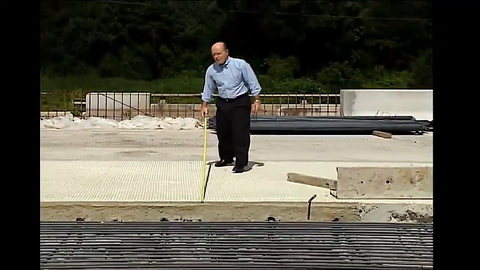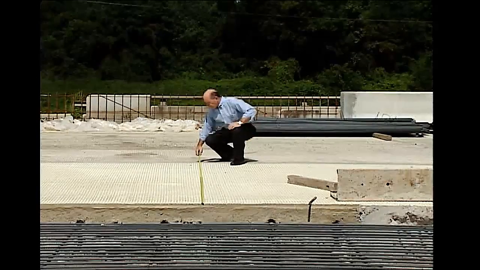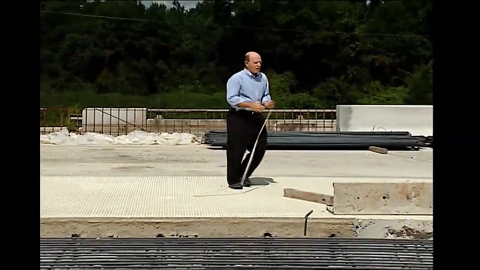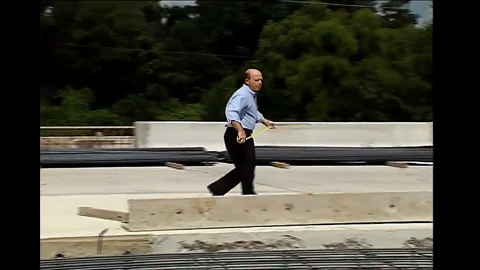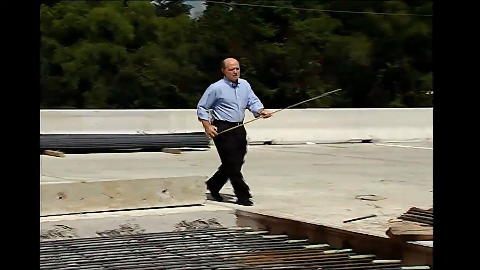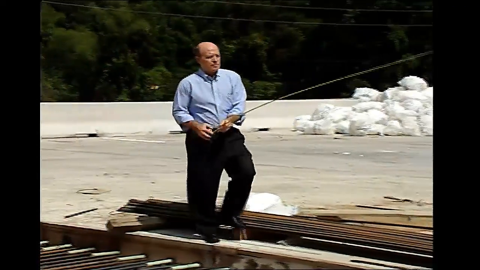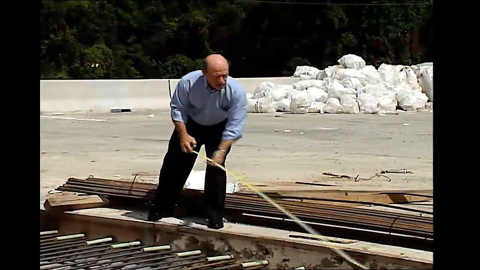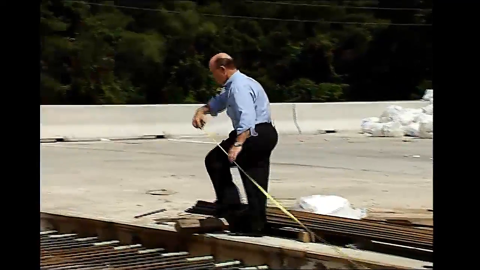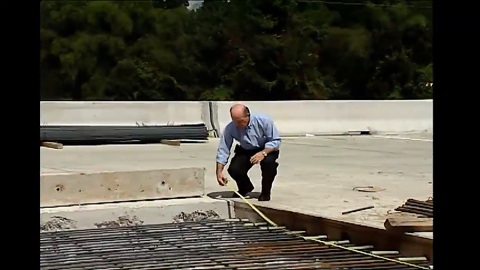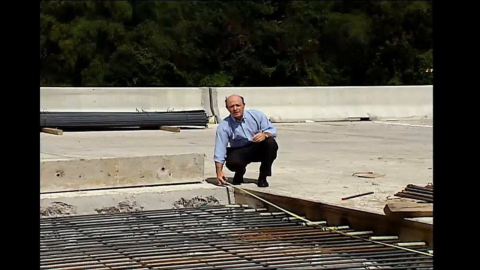This highway lane measures 12 feet. They're going to be pouring concrete on this section of the highway. This section measures 24 feet.